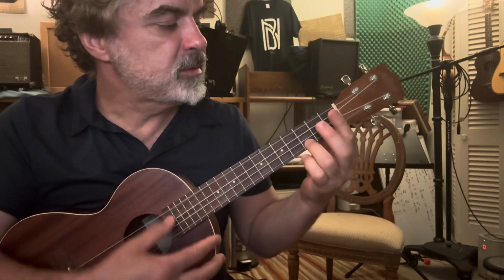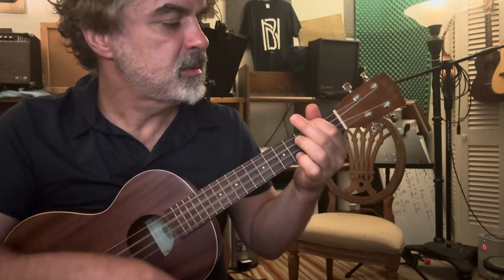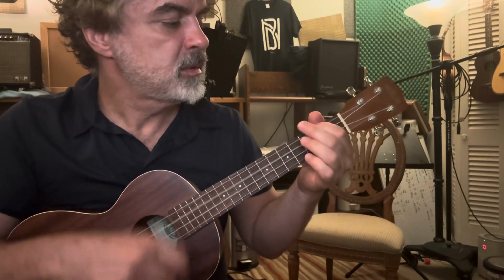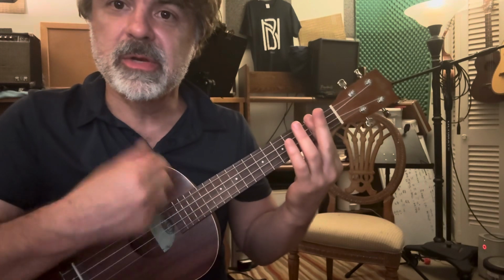A couple other things. And then when you get further into it, you're already playing your D chord like this. If you're already doing your D chord like this, you might or might not be muting that first string. But there's your D chord, G chord.